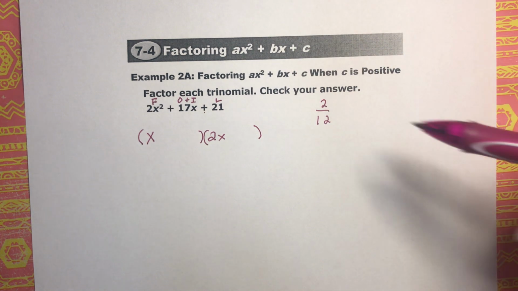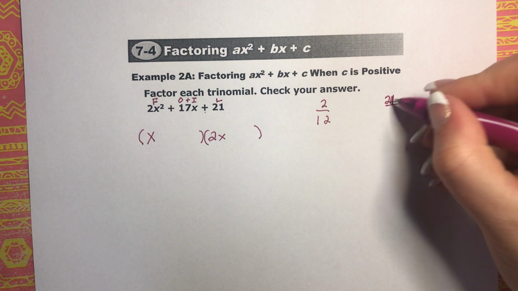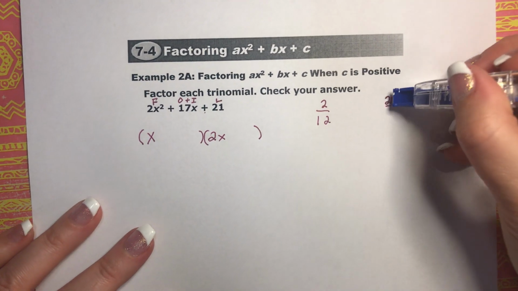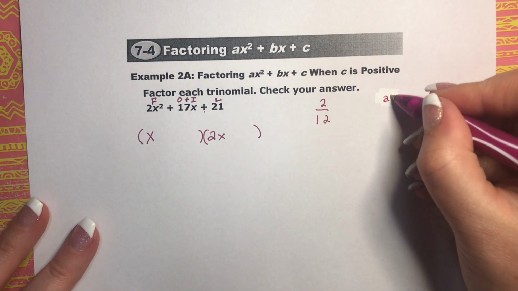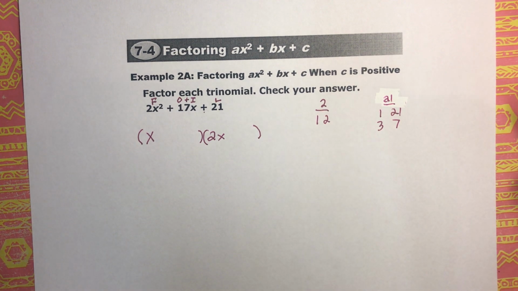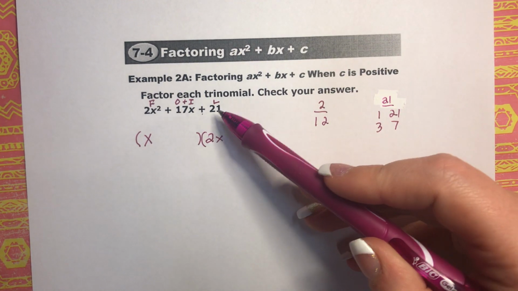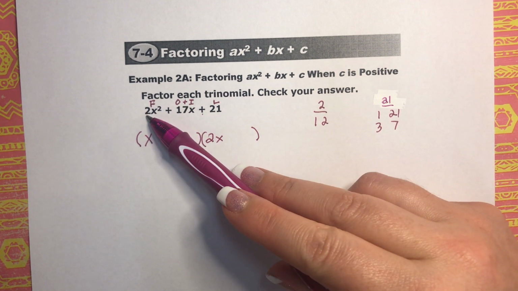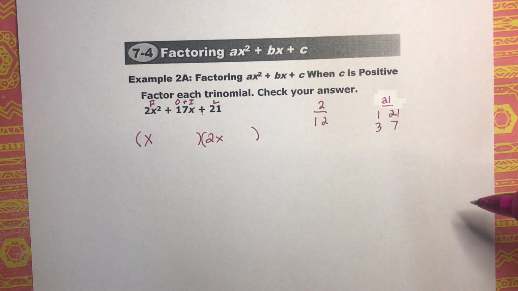Now let's look at our last, right? Our last are the factors of 21. Let me make a better 21. That's not a very good 21. Okay, factors of 21 will be 1 and 21 and 3 and 7, right? Okay, perfect. So now what we're doing with the last, right, we're going to be adding the factors of 2 and 21 to get 17. So let's look at what that looks like.